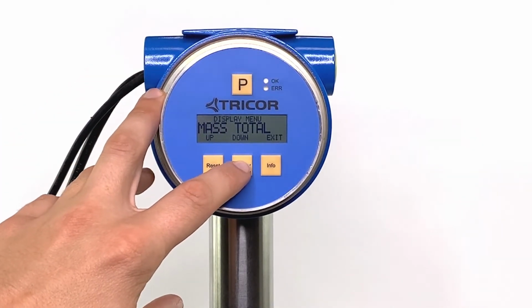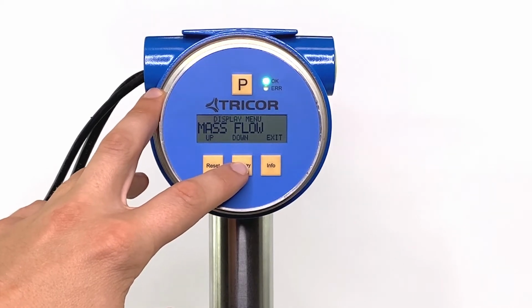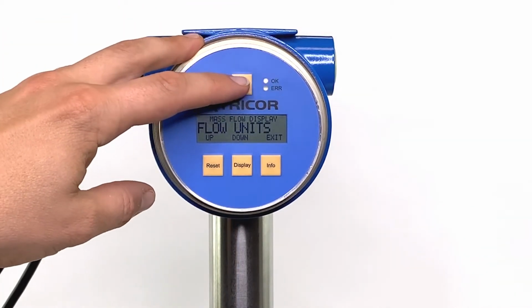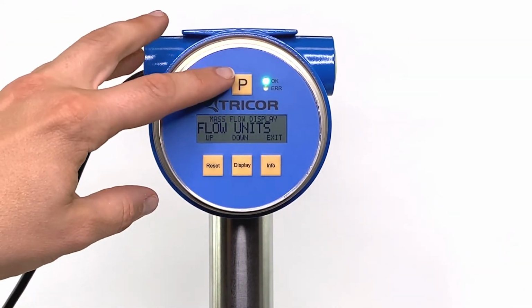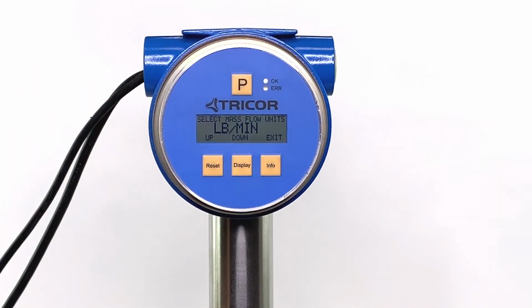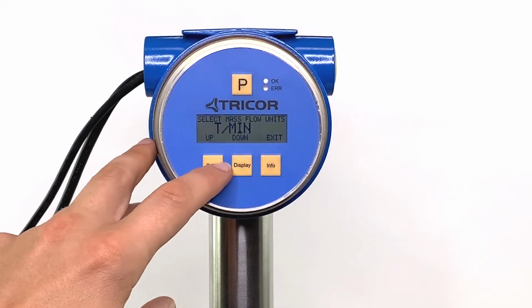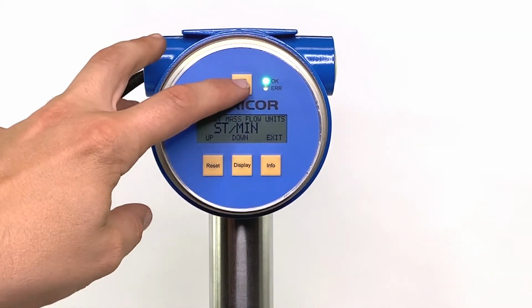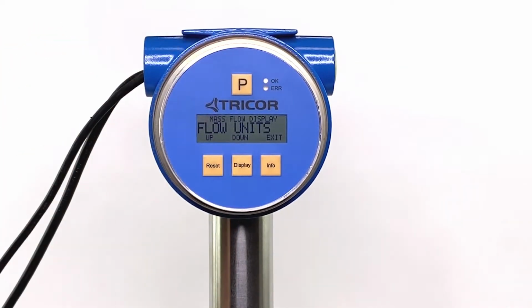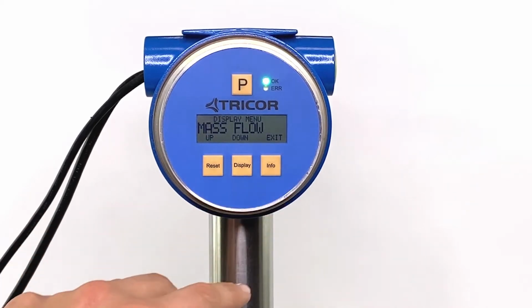To change your flow units, back out one menu, press the down key. This will take you to mass flow. Press the P key to enter. If you then press the P key once more, you will enter into the flow units. Cycle through your different options until you find one you want, and then press the P key to enter. You can then exit out to the main menu.